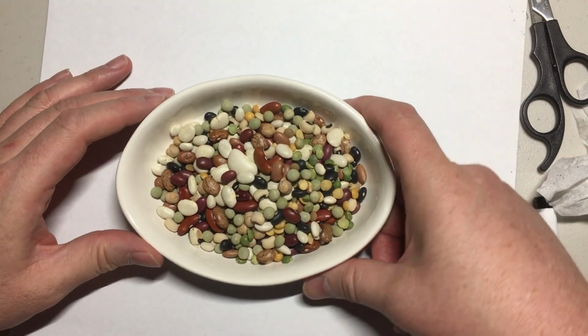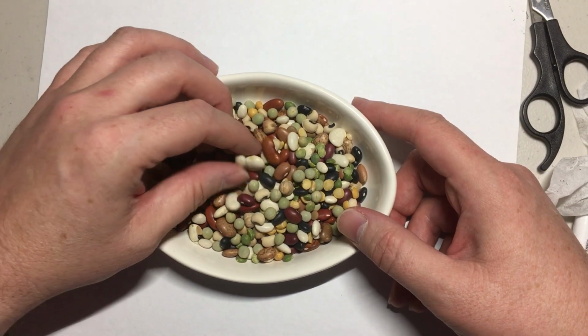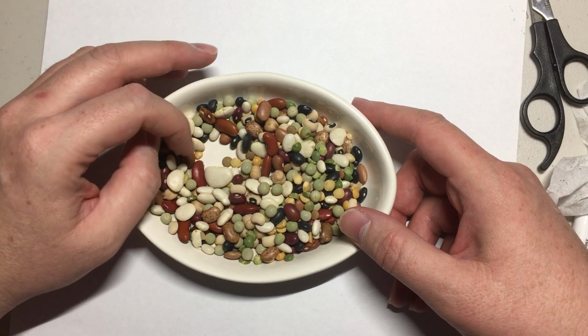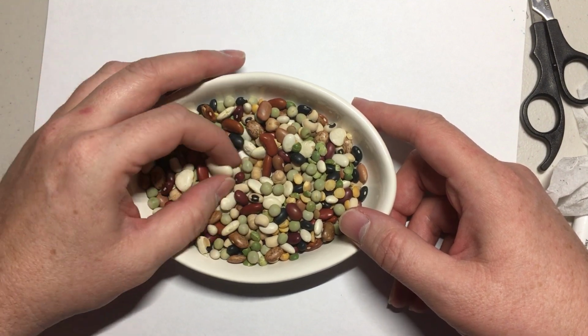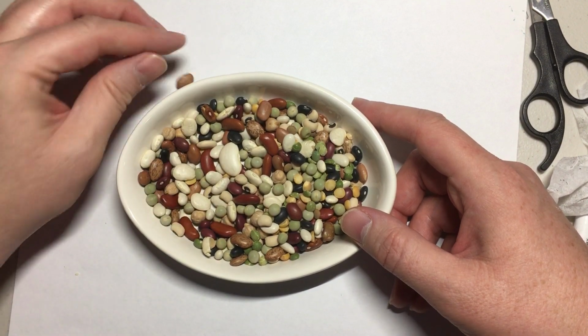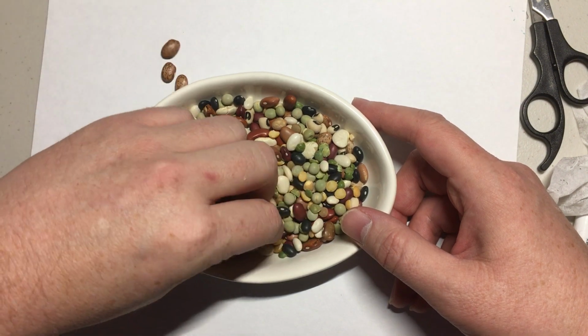Okay, so remember, I kind of want to look at the same type of something. So what I want to do is maybe get these kidney beans out. No, maybe these ones, these little pinto beans. I'm gonna get these out. There's more of them.